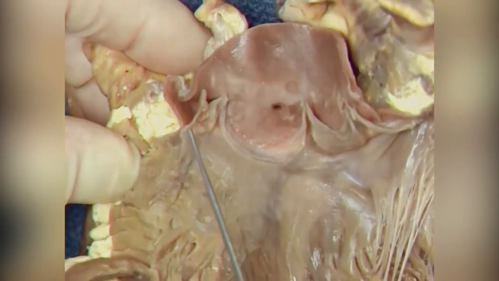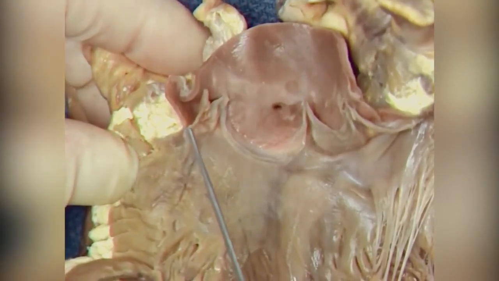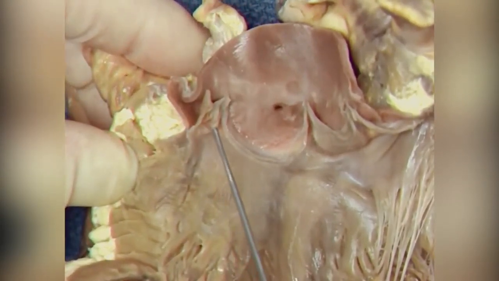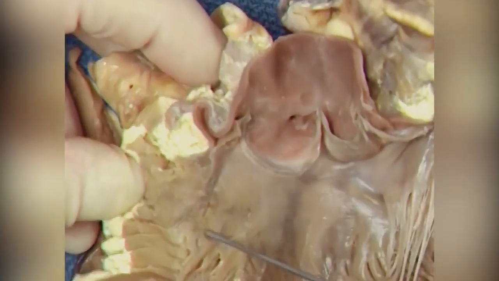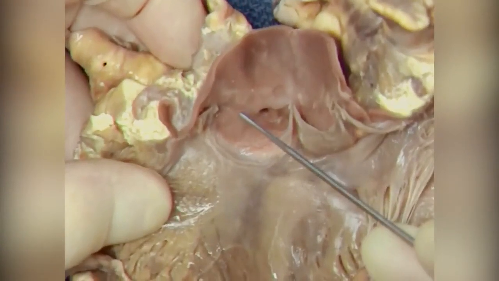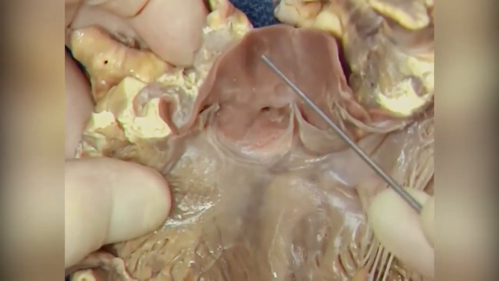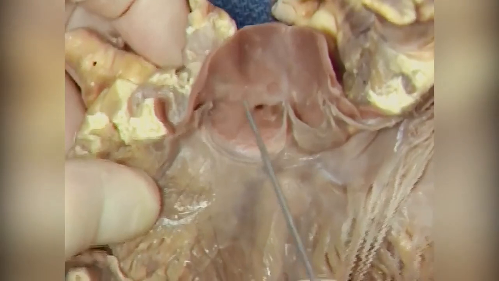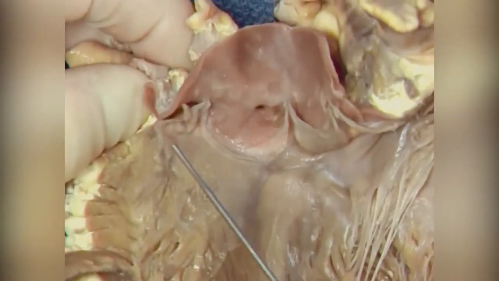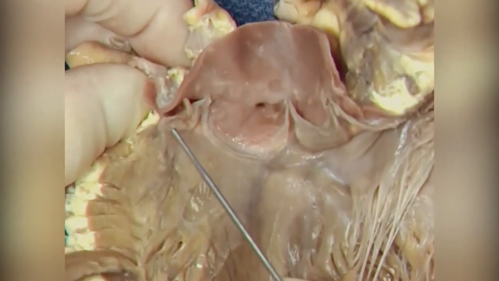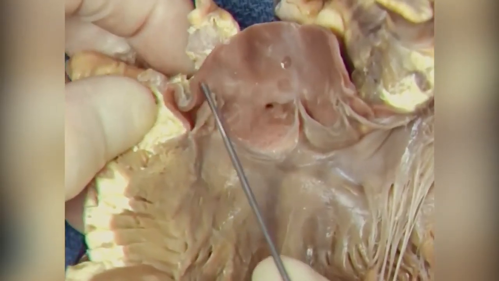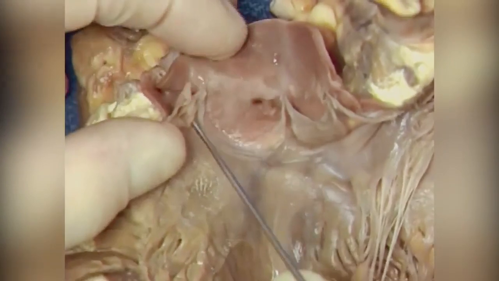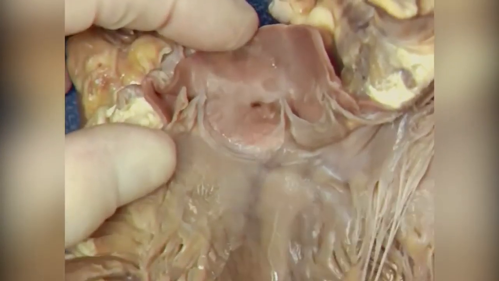But then if we trace the line of the anatomic ventriculo-arterial junction, where the musculature of the ventricular wall gives rise to the fibrocollagenous walls of the valvar sinuses, we see very nicely that the semilunar hinge crosses the anatomic ventriculo-arterial junction as it extends up to be attached at the sinutubular junction.